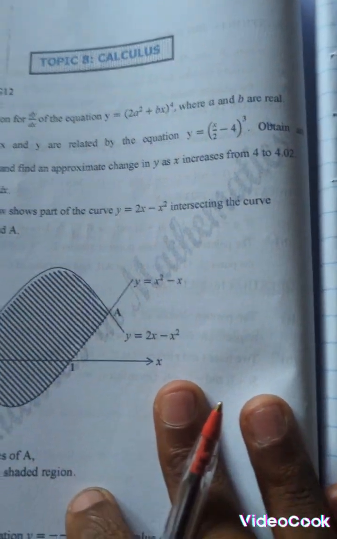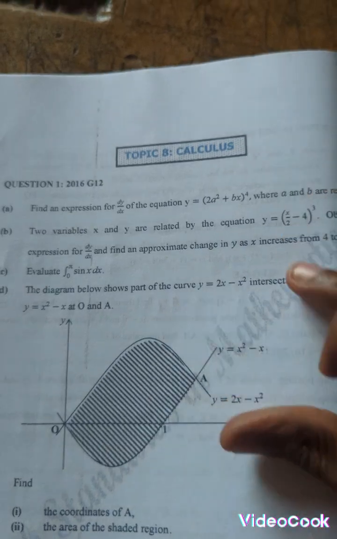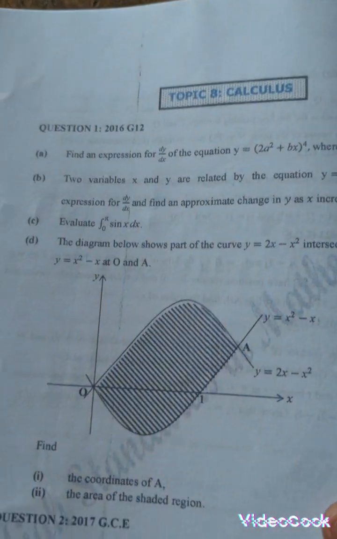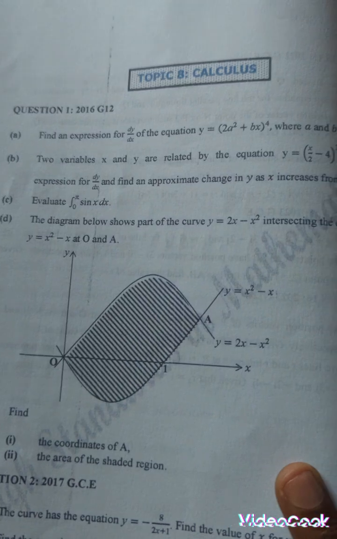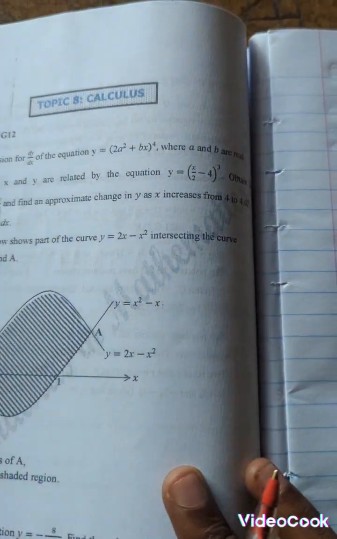Welcome my viewers. We're going to solve a calculus question on 2016. This is the calculus question we are solving. So we'll start. Find an expression of dy/dx of the equation y equals that one.